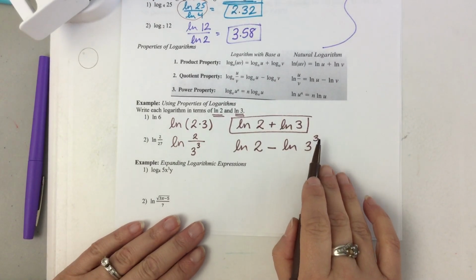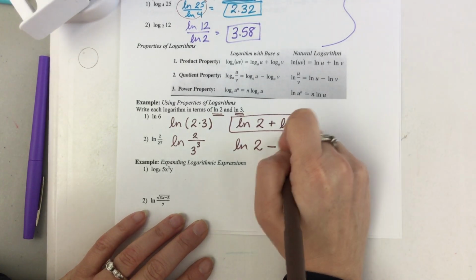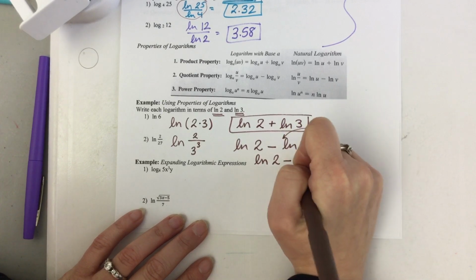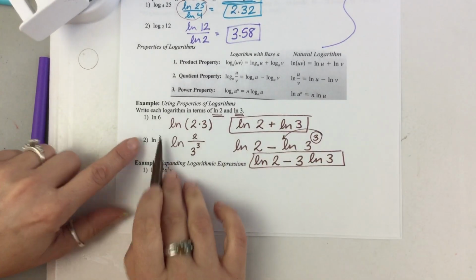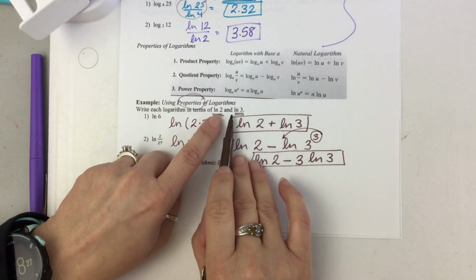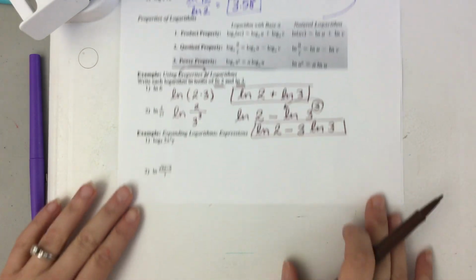But I cannot have an exponent on a log, even if it's a natural log. So this exponent has to go out front. So your final answer is the natural log of 2 minus 3 times the natural log of 3. So we rewrote these using properties where our final answer only contained natural log of 2 and natural log of 3.